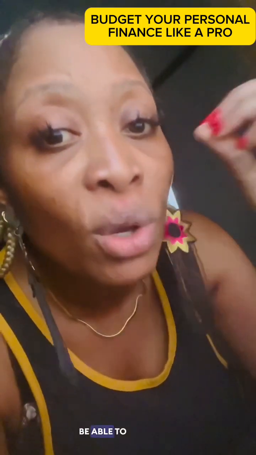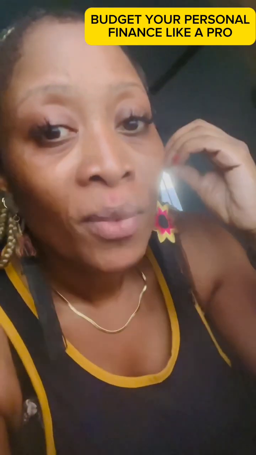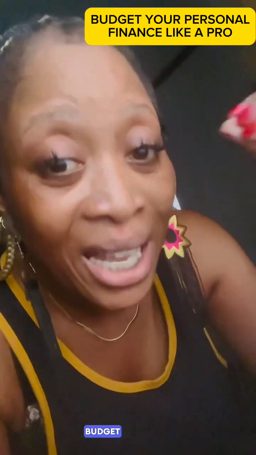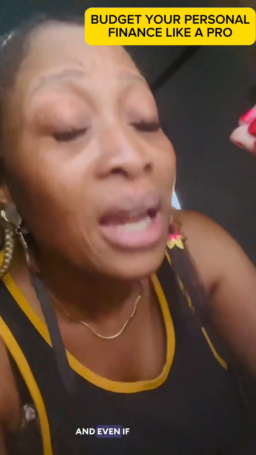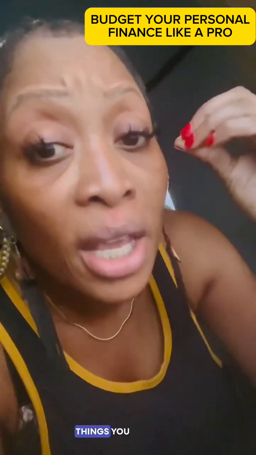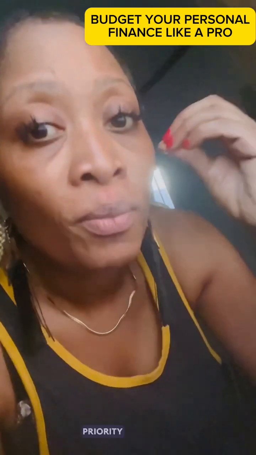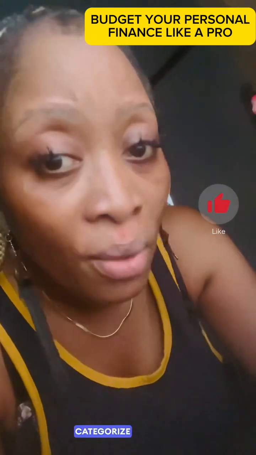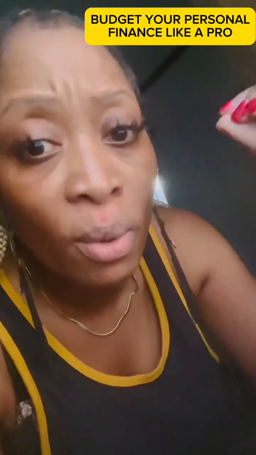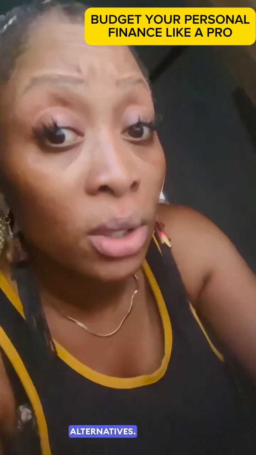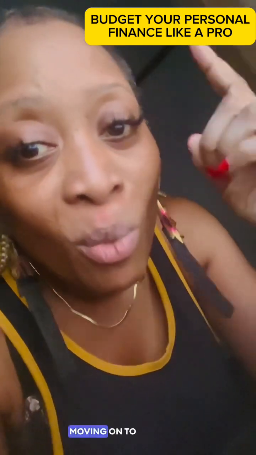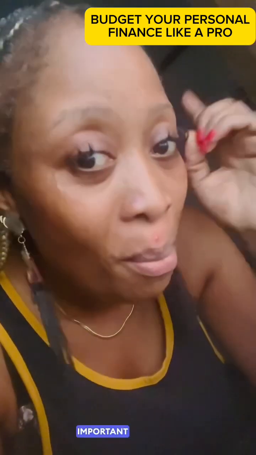If you want to be able to smartly handle your budget effectively as a beginner, and even if you're not a beginner, one of the things you need to know is to set your priorities right. Like I said, prioritize expenses, categorize the expenses and cut back on some of the expenses. Look for cheaper alternatives. So we're moving on to the final and the most important one.